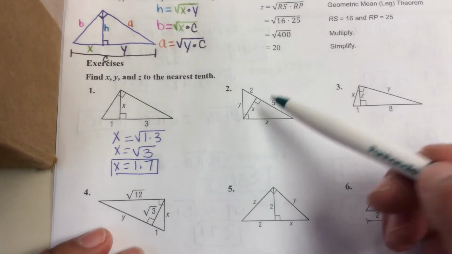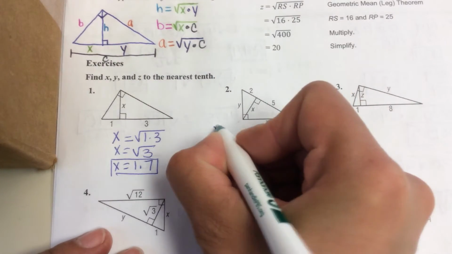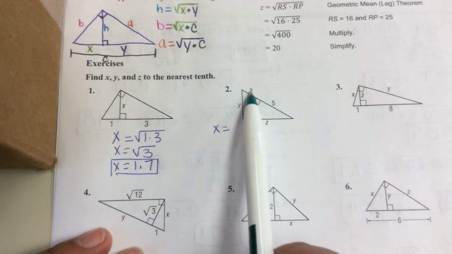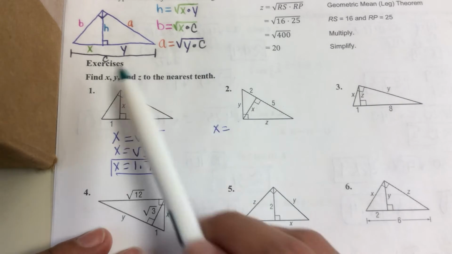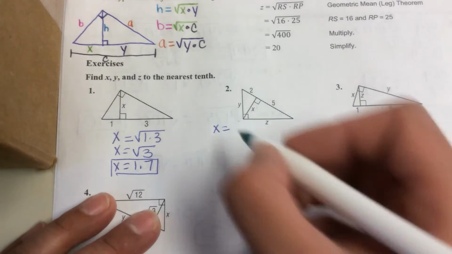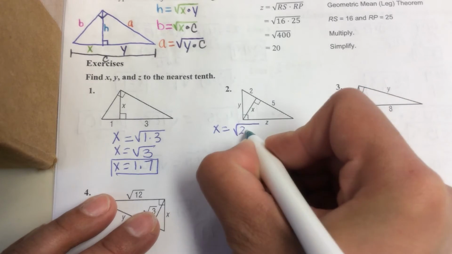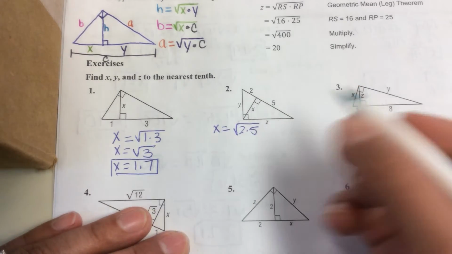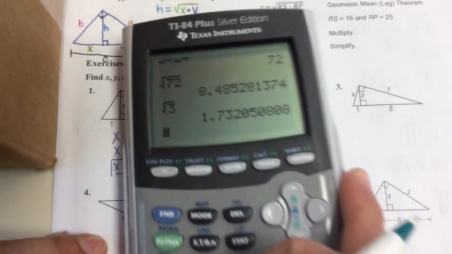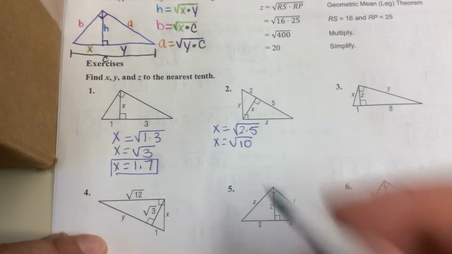I know that X is the same thing as my H here, so X is equal to, when I look at this, this will actually become my X and my Y when I refer to this picture, even though they're sitting on top. So we'll take the square root of 2 times 5. That gives me X equals the square root of 10, approximately 3.2.